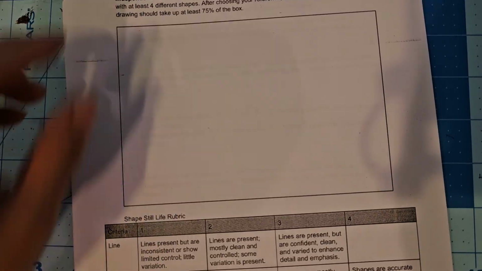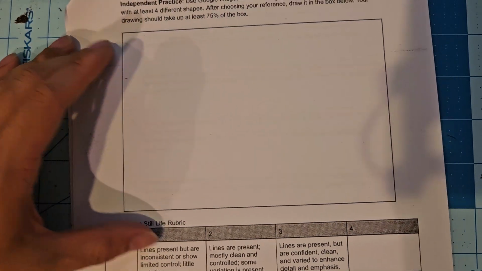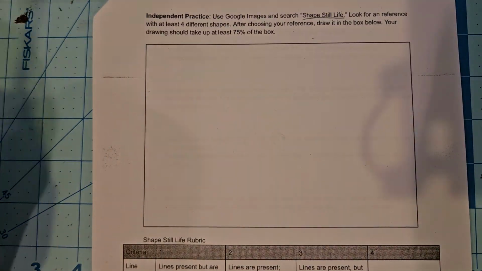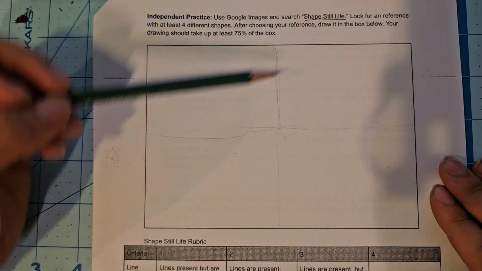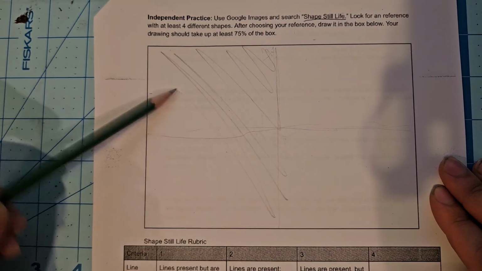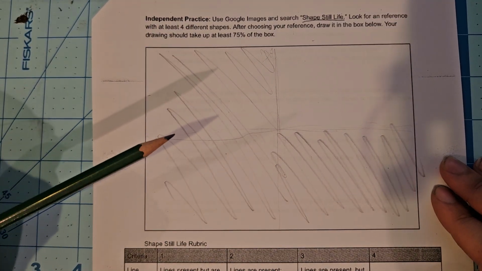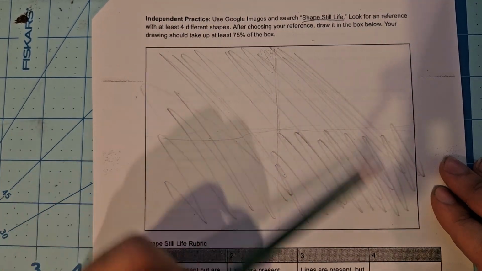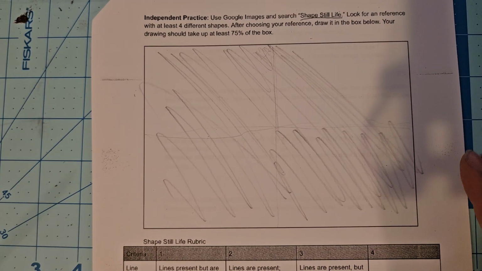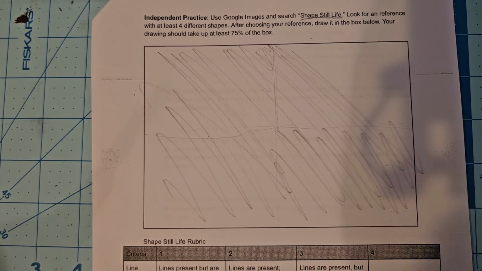Okay, and after you choose your reference, you're gonna draw it in this box here. Your drawing should take up at least 75% of the box. So if I were to split this up into 4, 75% is 3/4, right? This much of this box here should be taken up. Most likely it's gonna be closer to this much, okay? If it's less than that, then you're gonna have to redo it and make it bigger. You should be able to see it from far away.